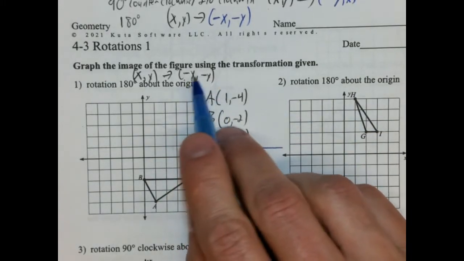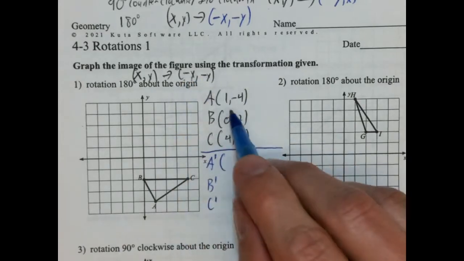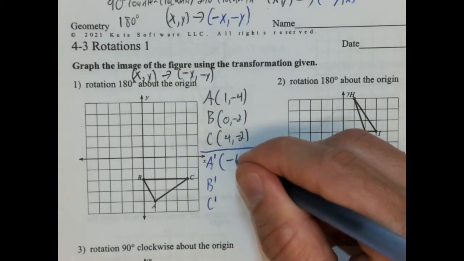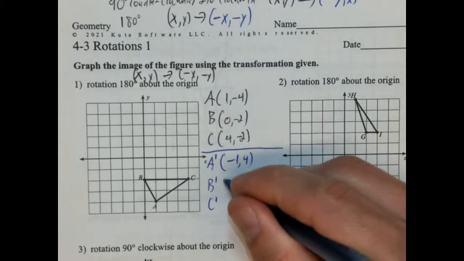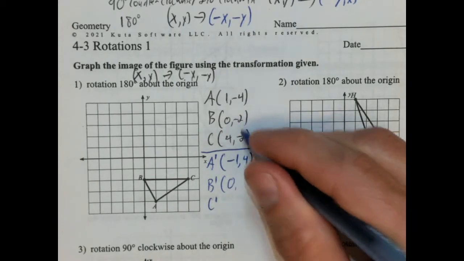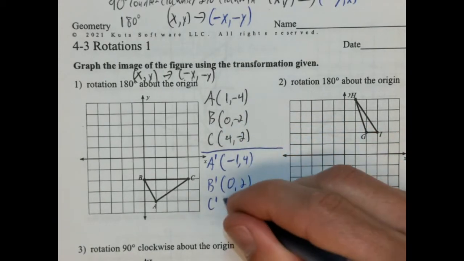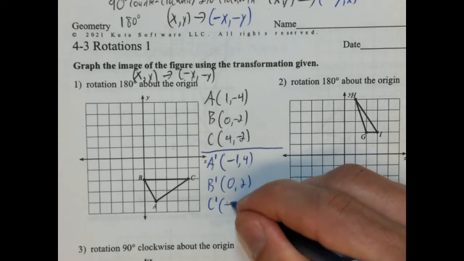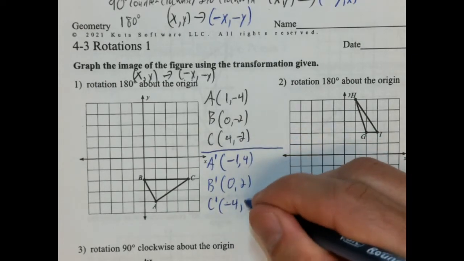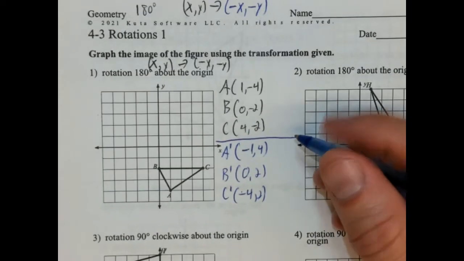So again, we're just going to change the signs. They don't change the location, we just change their signs. So (1, negative 4) will become (negative 1, positive 4). B prime will be, well, 0 stays as 0, but negative 2 becomes positive 2. And C prime, so 4 becomes negative 4, and negative 2 becomes positive 2. So those are our 3 points after we apply the rotation.